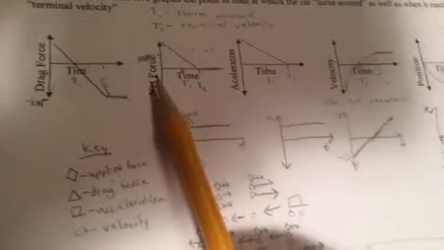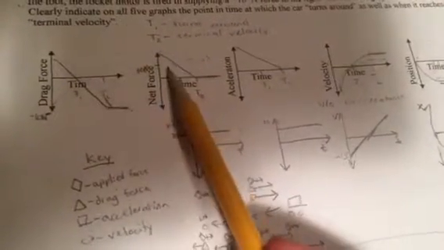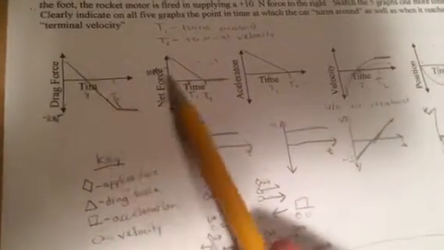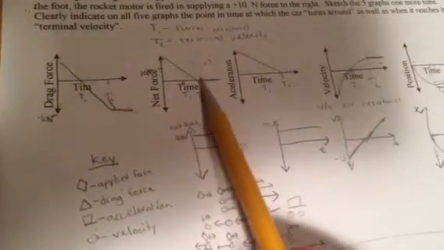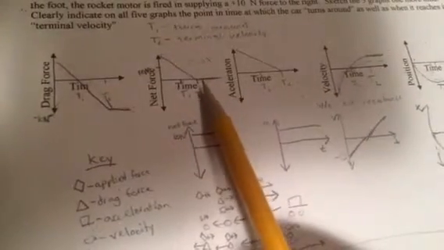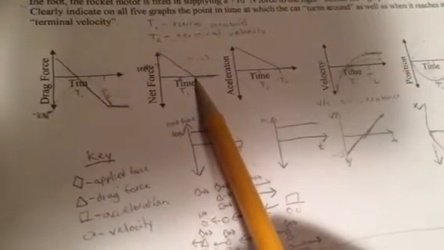So then the net force, because net force is just the sum of all the forces, and you have a constant applied force of 10 newtons plus the drag force, I figured you just add 10 newtons to whatever the drag force is. So that basically shifts this entire graph up by 10 newtons. So instead, when it turns around, the net force will be 10 newtons instead of 0 right here. And then the net force will be 0 when it reaches a terminal velocity because they're balancing each other out, and then it'll just continue to stay at 0.